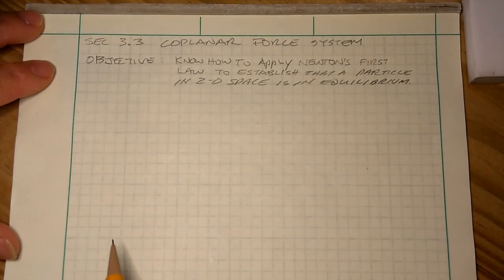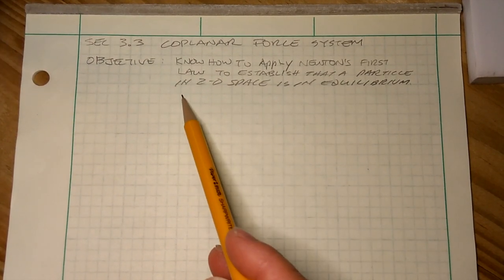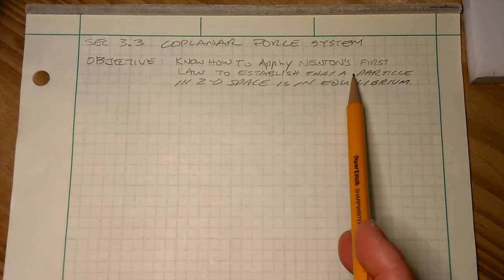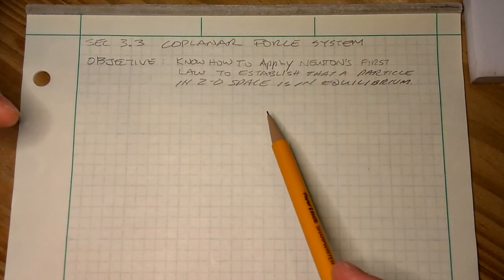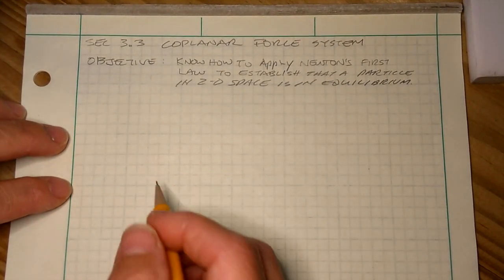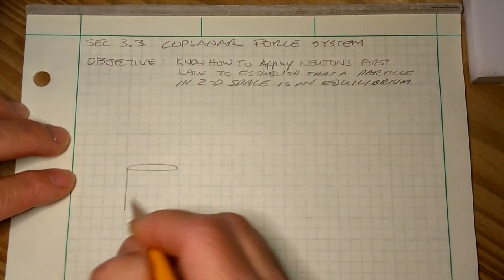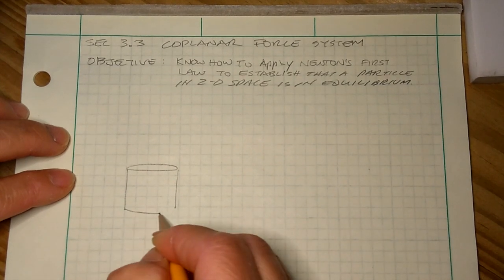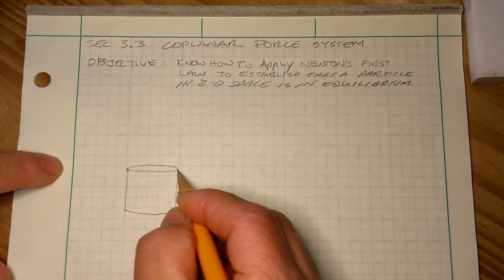Section 3.3 is titled Coplanar Force System. What we want to know how to do now is to apply Newton's first law so that we can establish that a particle in 2D space is in equilibrium. So consider an oil barrel.